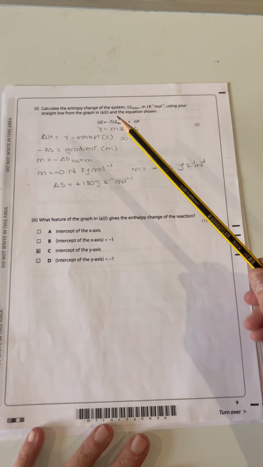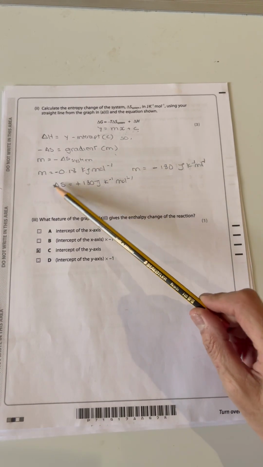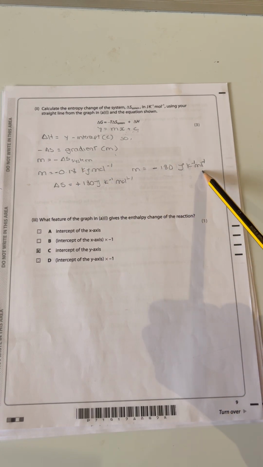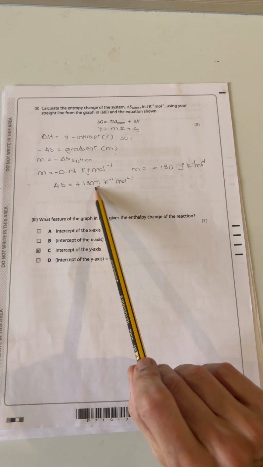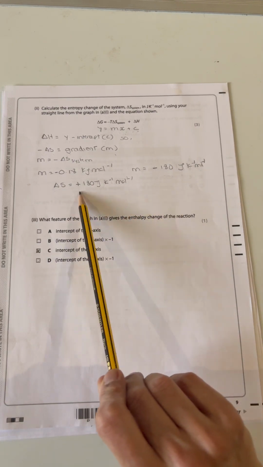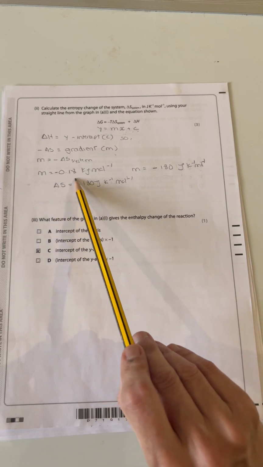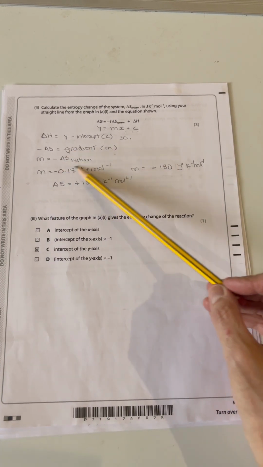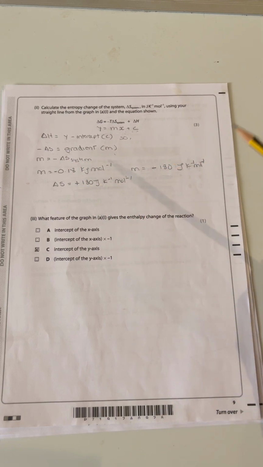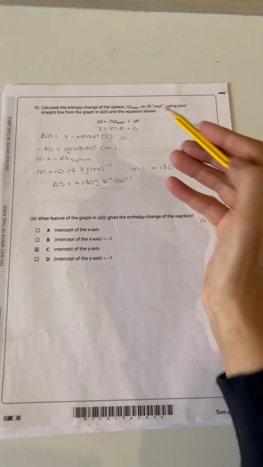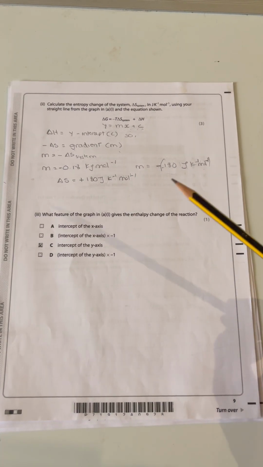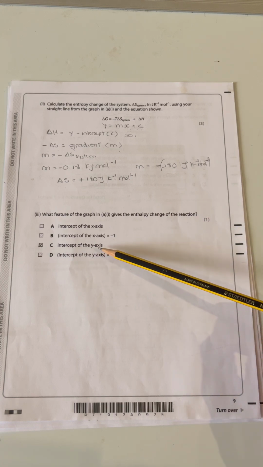Once you have the delta S system, the gradient is minus 100 joules per Kelvin per mole, so delta S is the positive value of that, because the gradient is minus delta S. So it becomes a positive value because it's minus delta S of the system. Maybe I should put here that minus gives you positive. And the feature of the graph that gives the entropy change of this reaction has to be C, the intercept of the y-axis.